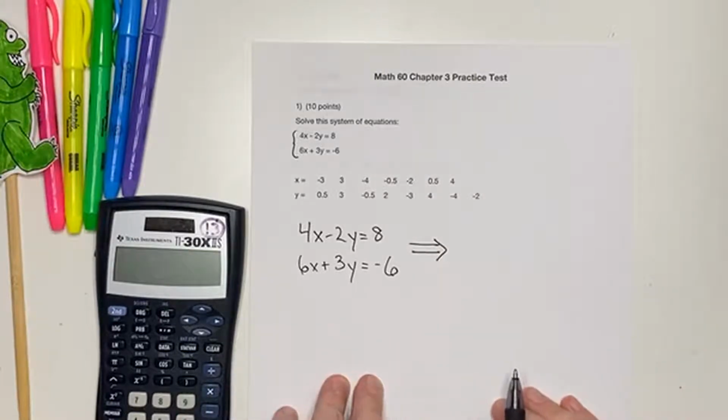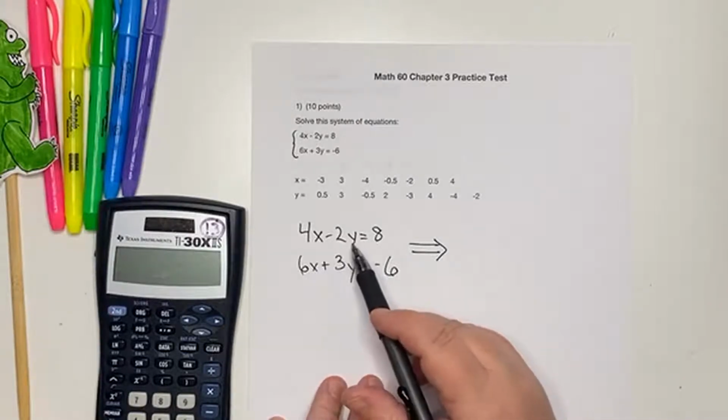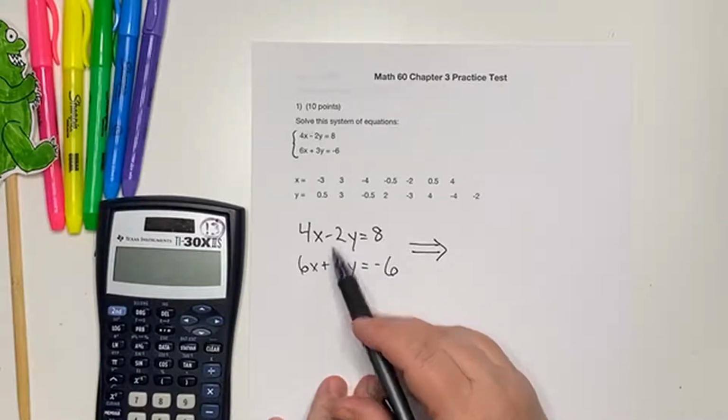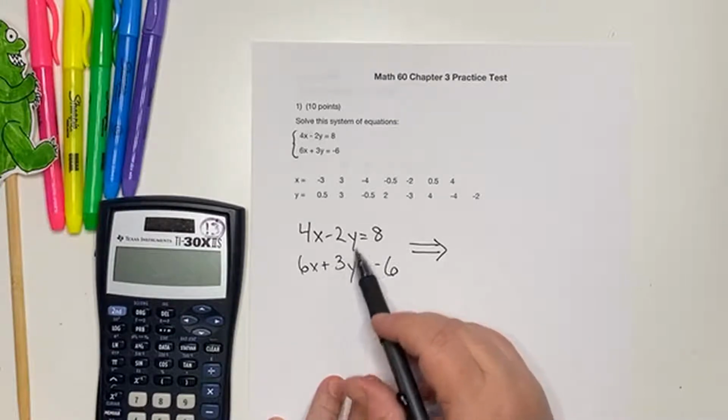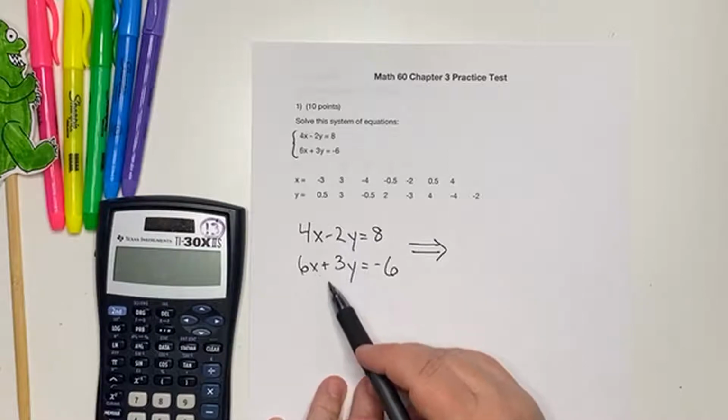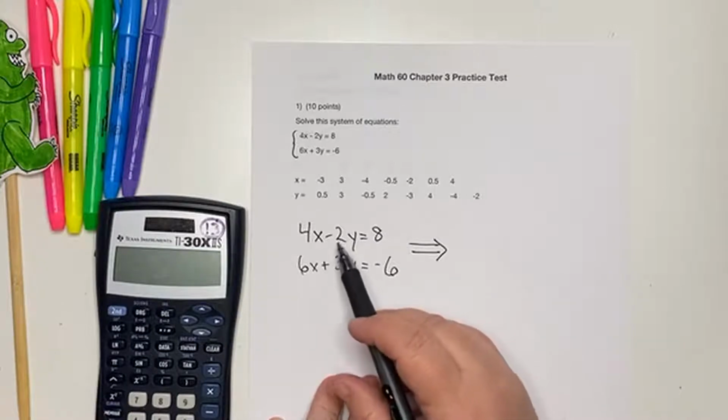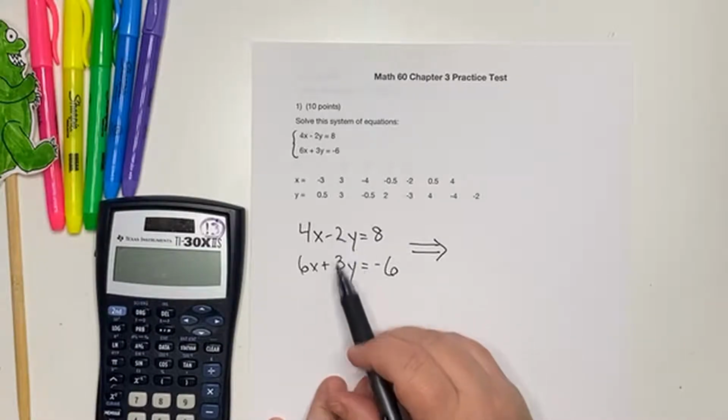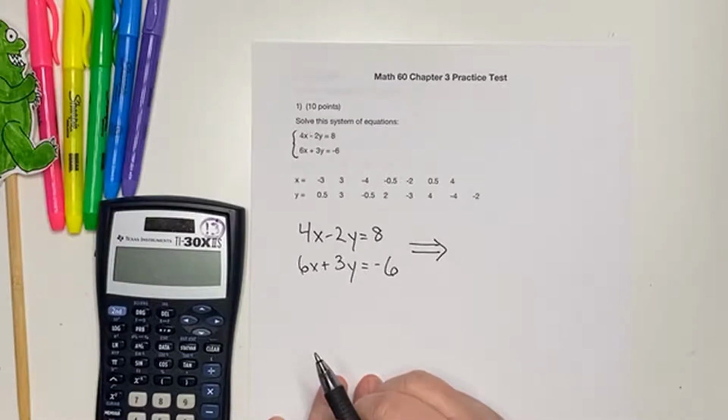When I eliminate, I want to look for one variable that's going to be easy to cancel out. Now, the x's aren't too hard, but I like the y's because one is negative and one is positive. So I'm going to go ahead and cancel the y's here. I want to think about a number which 2 and 3 both go into, and they both go into 6. That's the least common multiple.